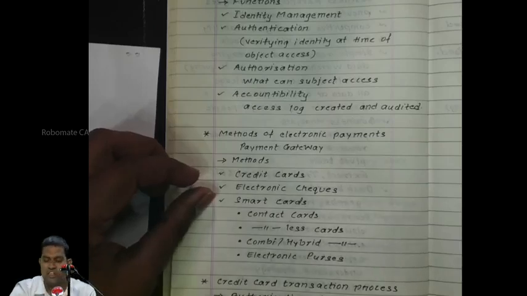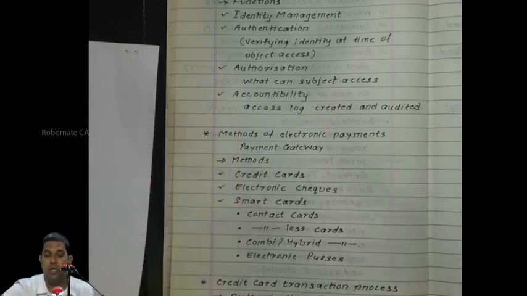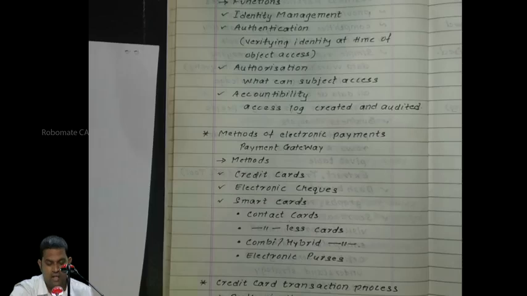Then we have smart card. We have already discussed this smart card. One is called a contact card, meaning you have to keep it in contact with the reader, then only the details will be read. The other one is called a contactless card. You are supposed to just wave it near the toll plazas. Now India doesn't have this system. Near a toll plaza, you need not stop and pay cash and then leave. That means you are driving. Now in India, there is only one express highway.